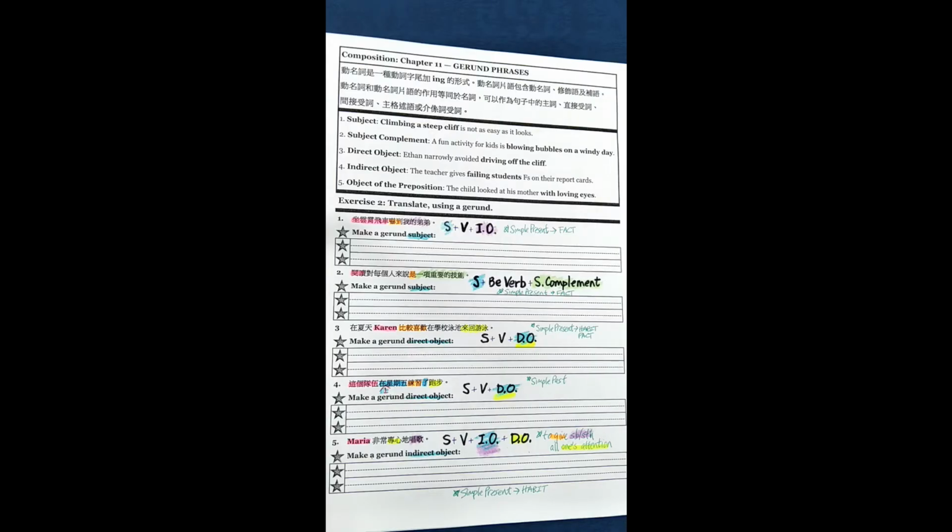Okay, kids, it's time to translate. Chapter 11, Gerund Phrases, Exercise 2. Translate using a gerund. All right, remember, the key to translating is to find the verb, the subject, the direct object, the indirect object. This is called identification.